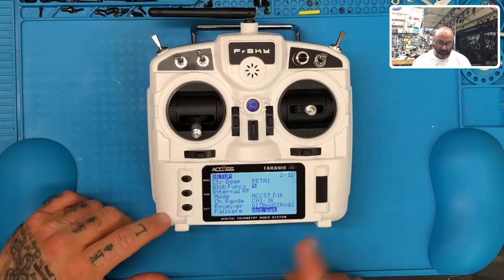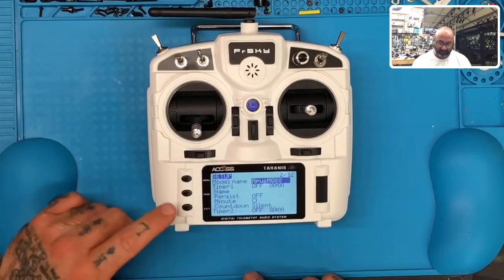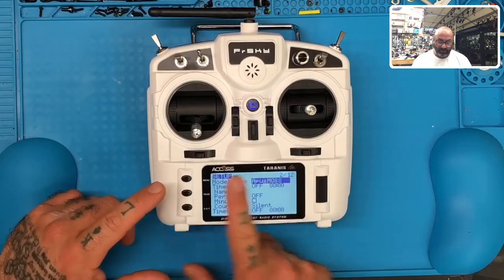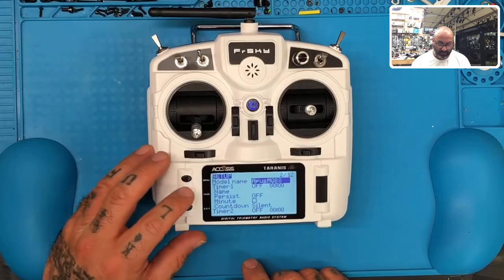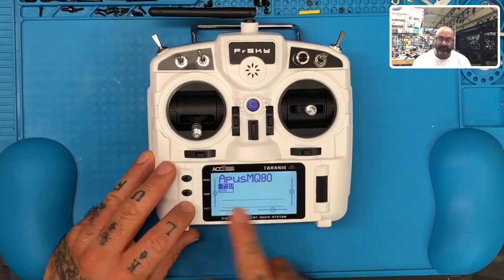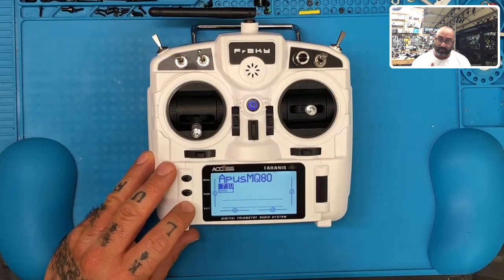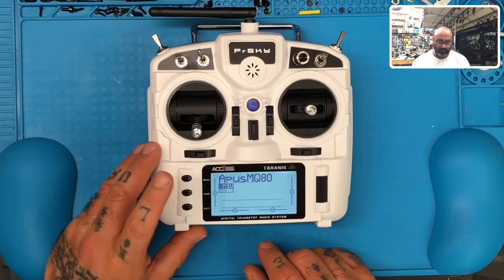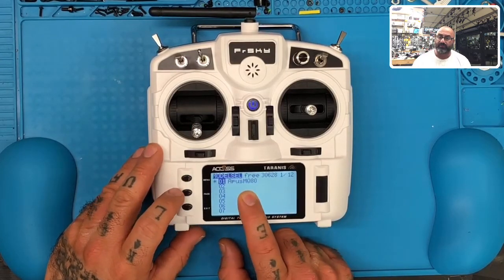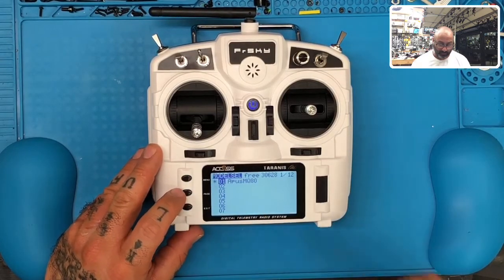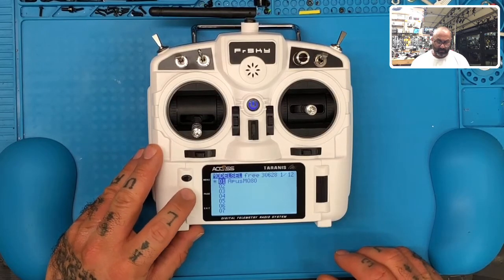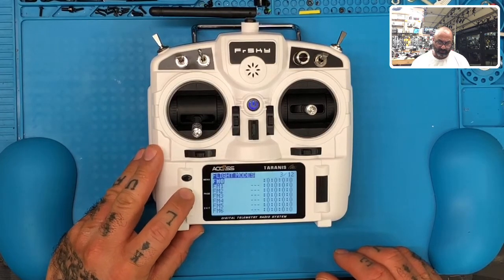So here's what we're going to do here. Once you've got this set, just hit exit, and then you're going to be back at this screen right here. I want you to hit exit again and go back to your main screen, okay? On your main screen, I want you to press menu one time. See the APIS MQ60 in slot 1. For some of you, you should have that. And then I want you to press page, page, page.